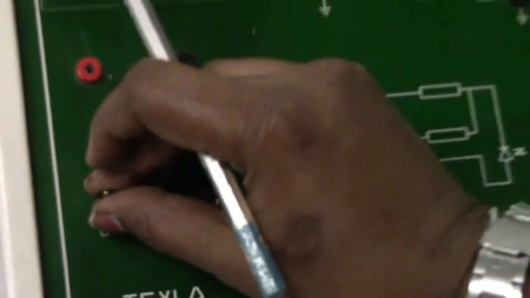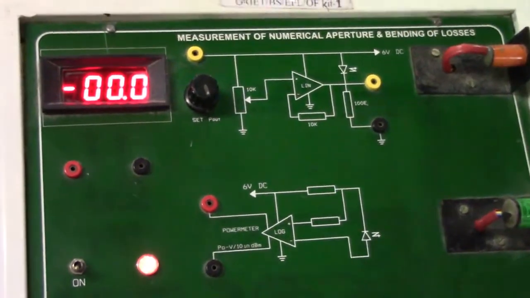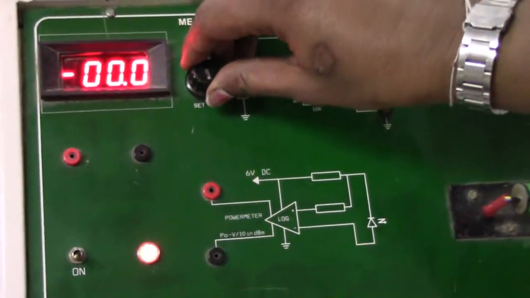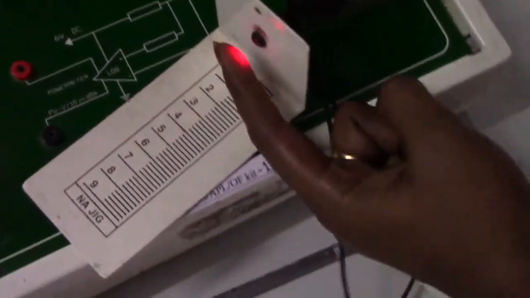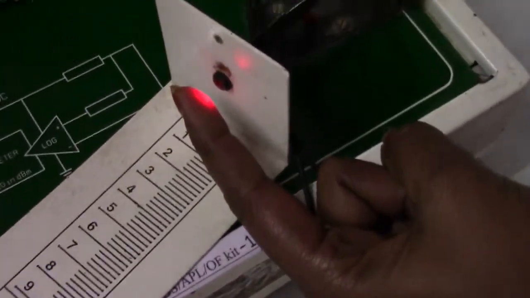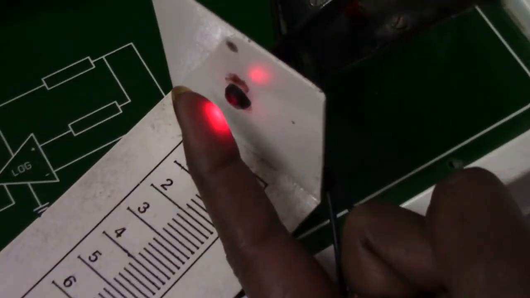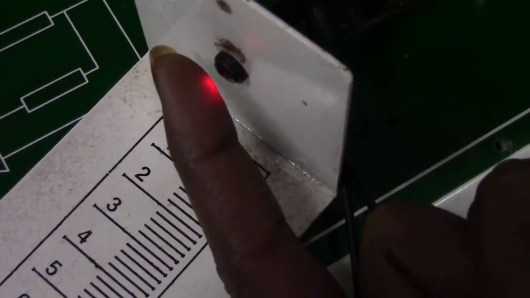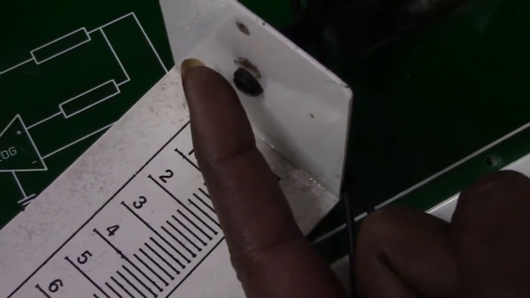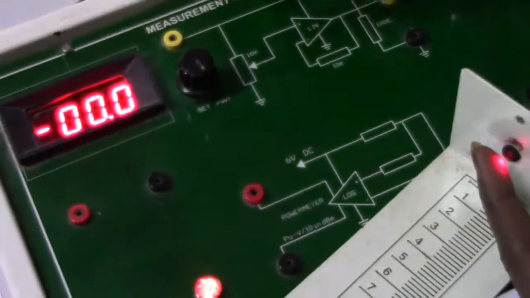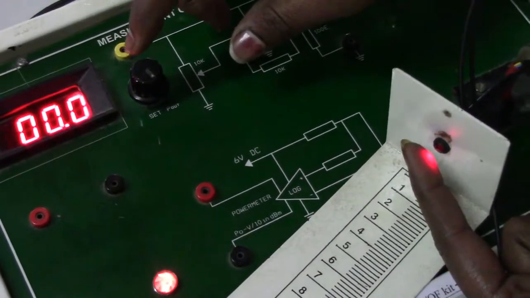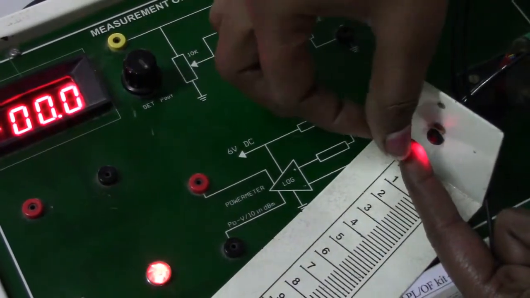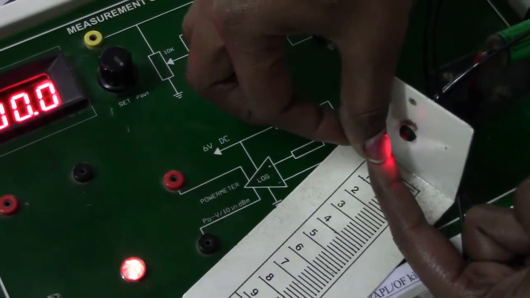First let me switch on the kit. After switching on this kit, this is my intensity adjustment knob. To see that light intensity, I will show you. See, the light is falling on my finger, right? Now it is with maximum intensity. See, when I am rotating this knob in anti-clockwise direction, it is now completely minimum. Again, when I am increasing, see, this is the highest intensity. So while measuring this numerical aperture, the first point you need to remember is this knob should be in the high intensity position. The light intensity must be high here.